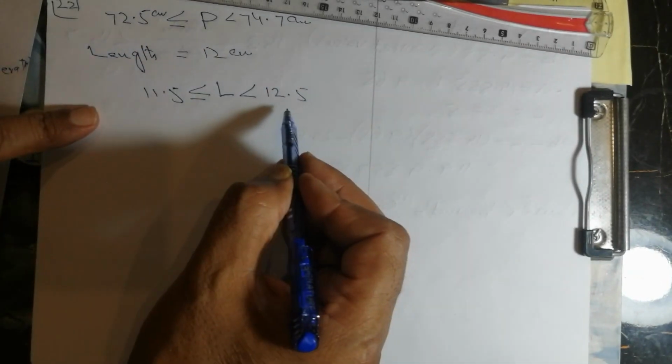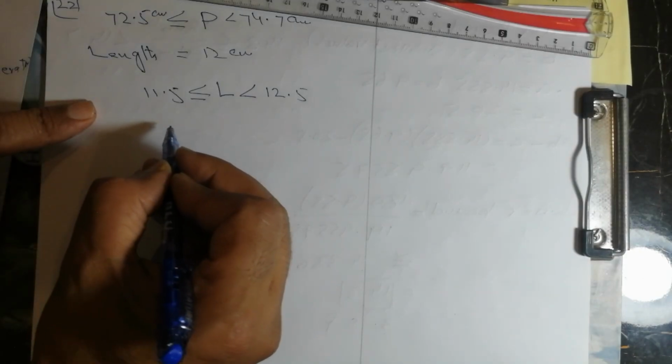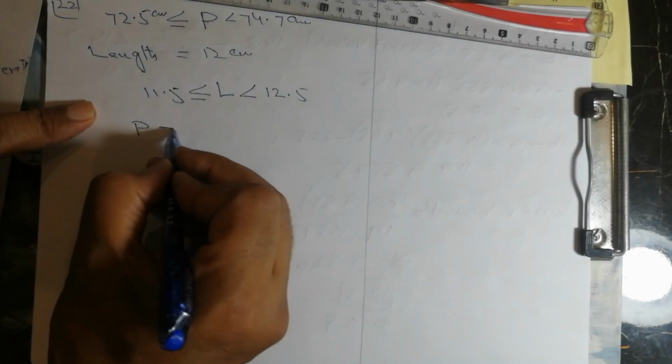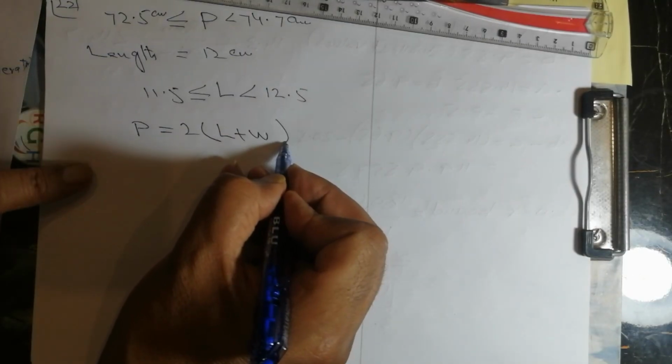So we found the range, and we know that for a rectangle, perimeter equals 2 times length plus width.